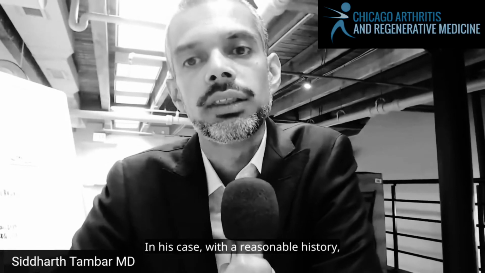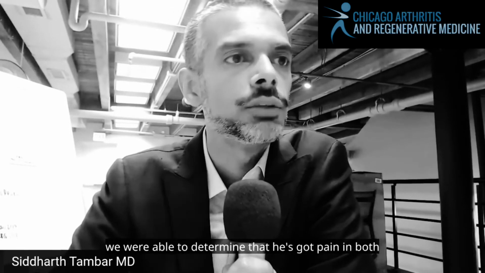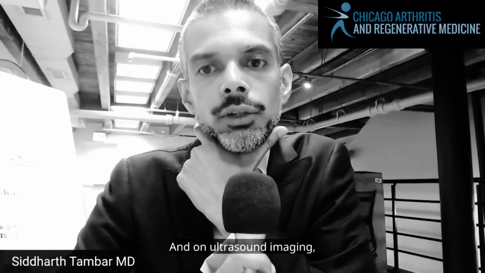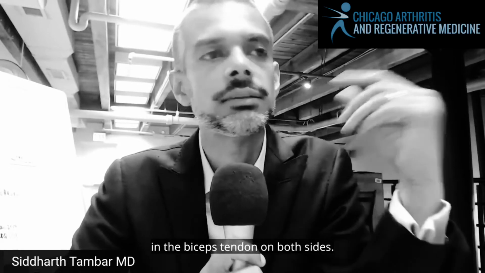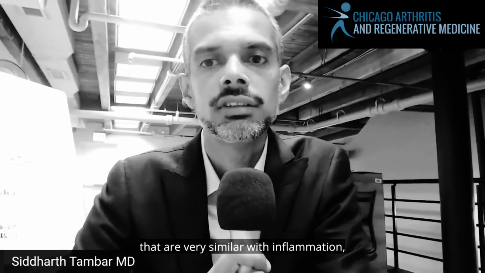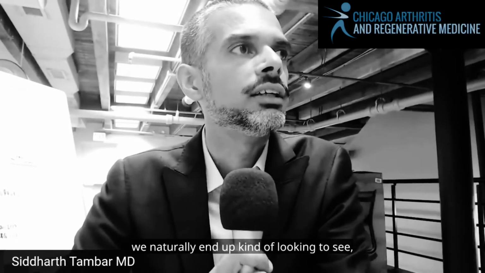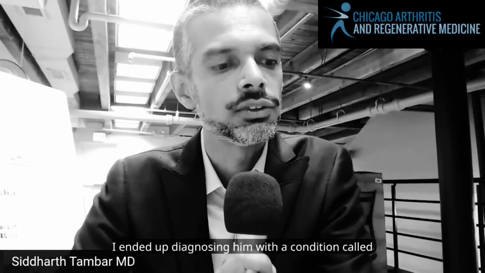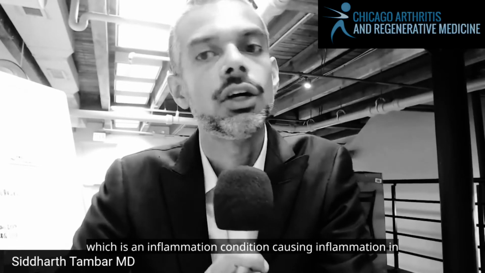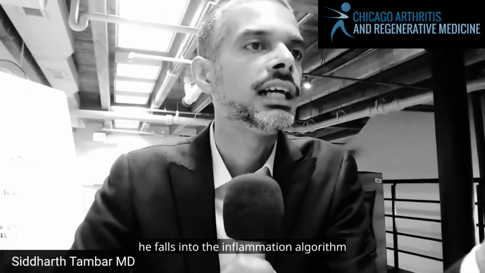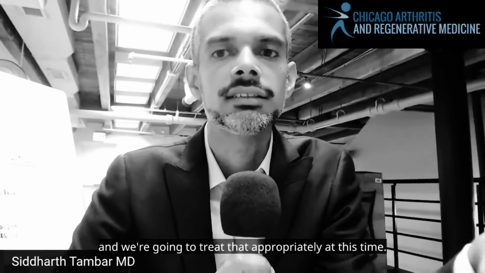In his case, with a reasonable history, we were able to determine that he's got pain in both shoulders. That's a little bit unusual. And on ultrasound imaging, he's got evidence of inflammation in the biceps tendon on both sides. So because he has symptoms on both sides that are very similar with inflammation, we naturally end up looking to see, does he have something else going on, such as inflammation? And in his case, I end up diagnosing him with a condition called polymyalgia rheumatica, which is an inflammation condition causing inflammation in joints, muscles, and tendons. So again, he falls into the inflammation algorithm, and we're going to treat that appropriately at this time.